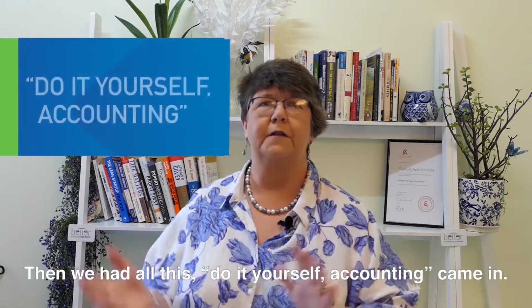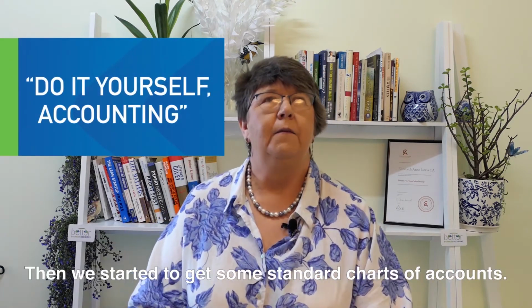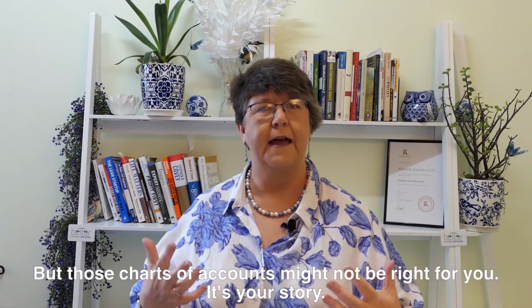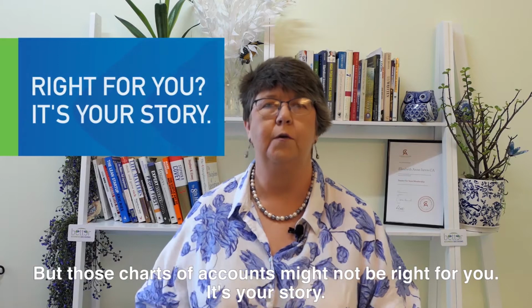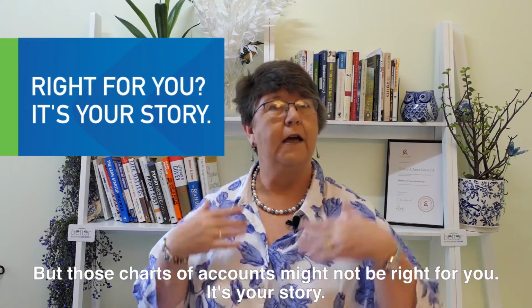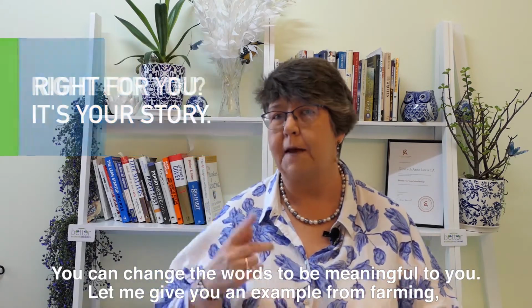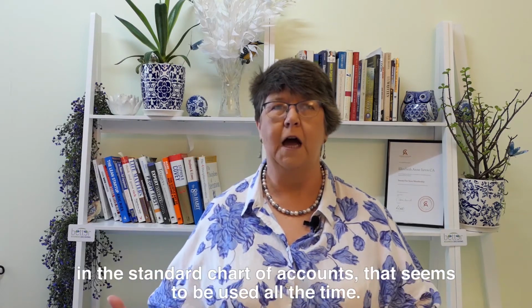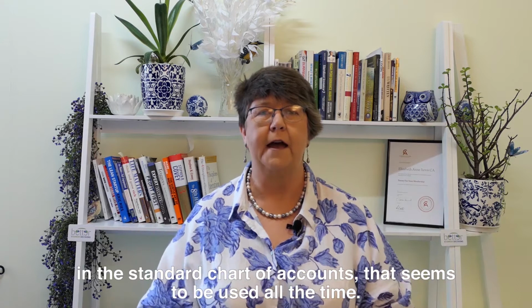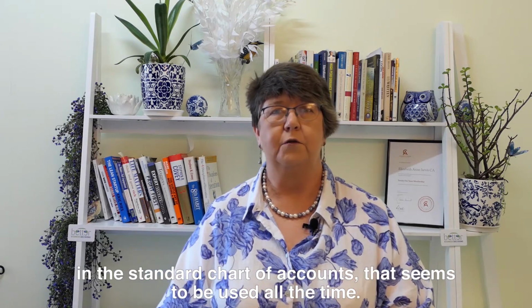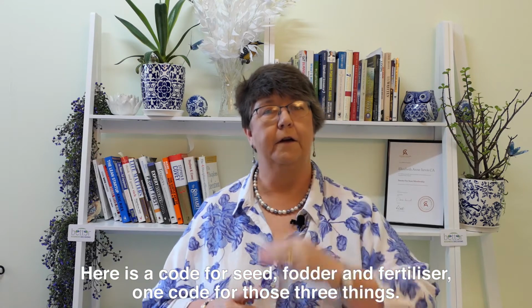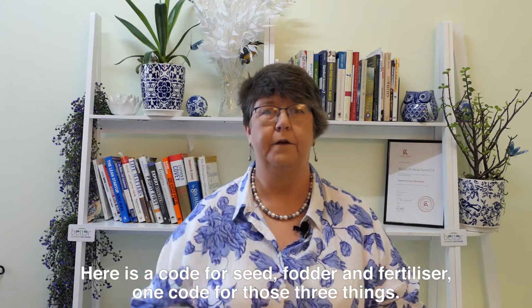Then we had all this do-it-yourself accounting come in. Then we started to get some standard charts of accounts, but those charts of accounts might not be right for you. It's your story. You can change the words to be meaningful to you. Let me give you an example from farming. In the standard chart of accounts that seems to be used all the time, there is a code for seed, fodder and fertiliser. One code for those three things.